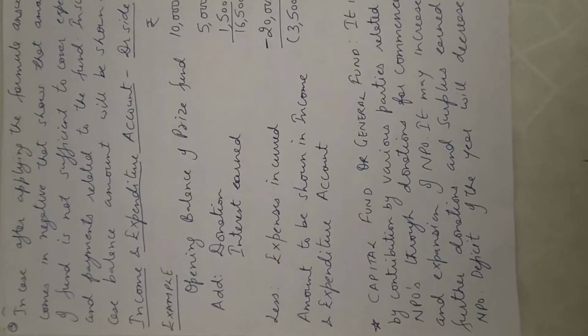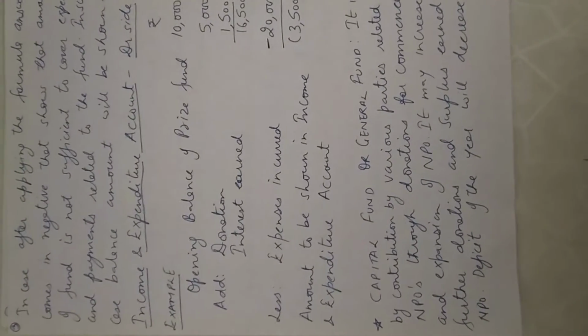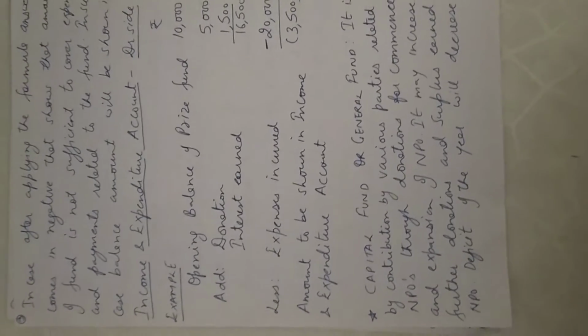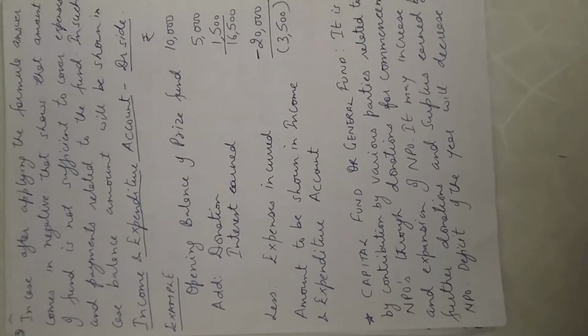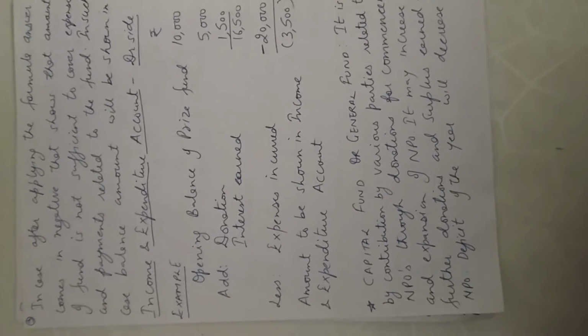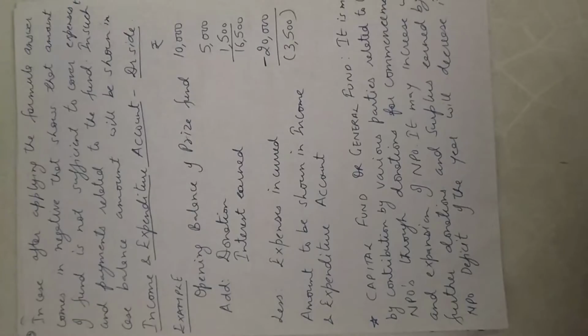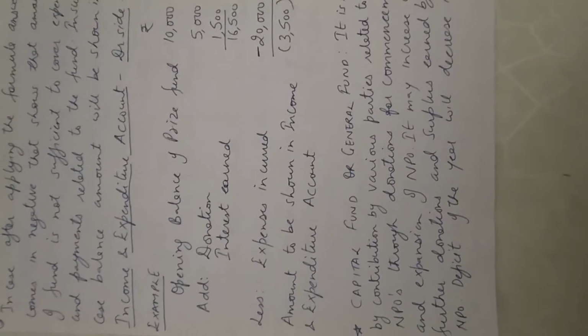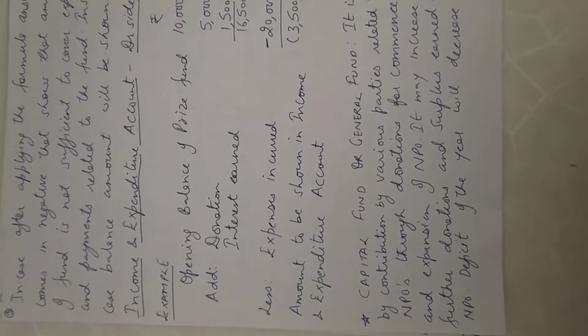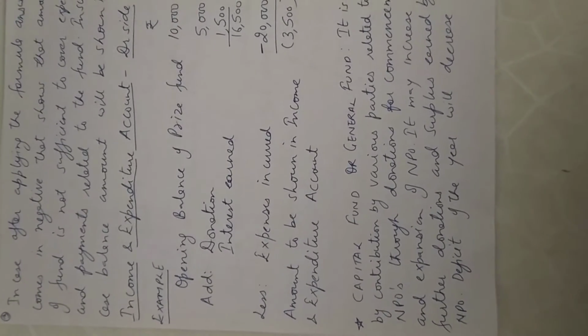In such case, we will apply the formula, and if answer is in negative, it will be straight away shown in income and expenditure account debit side. That will be the expenditure side. For example, there is a NPO which is having a prize fund of rupees 10,000. They got donations rupees 5,000 and interest earned rupees 1,500.